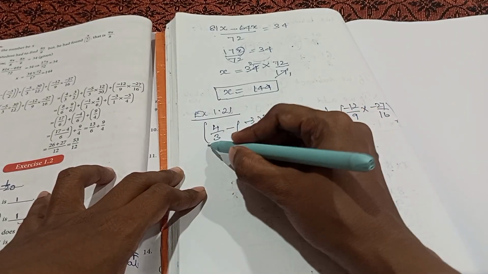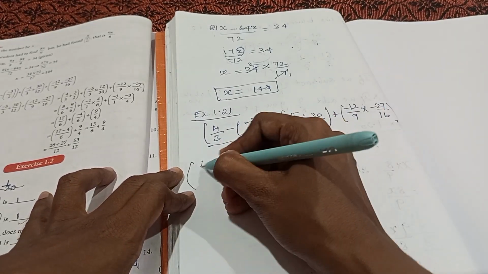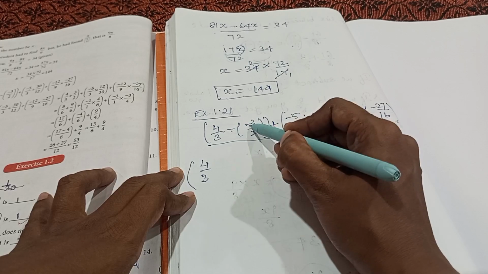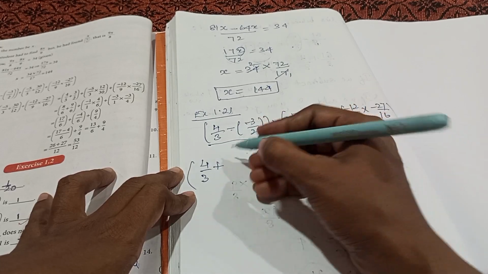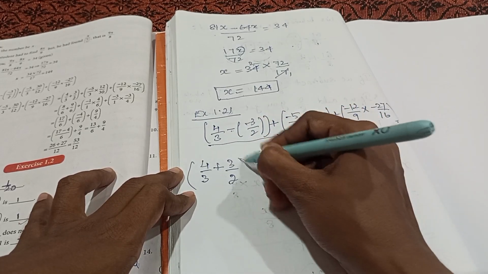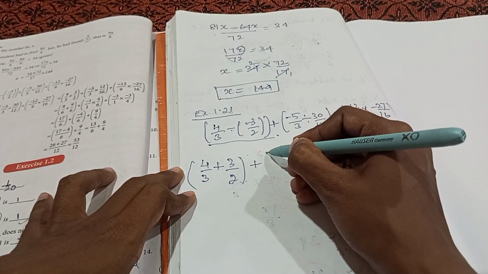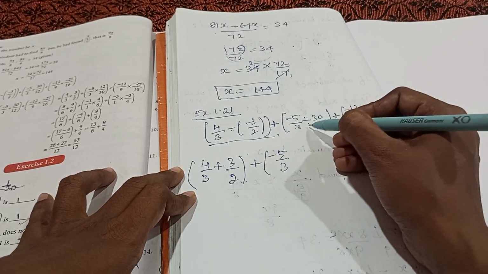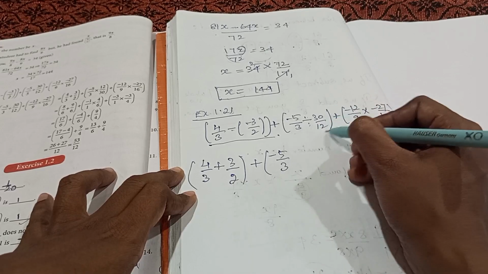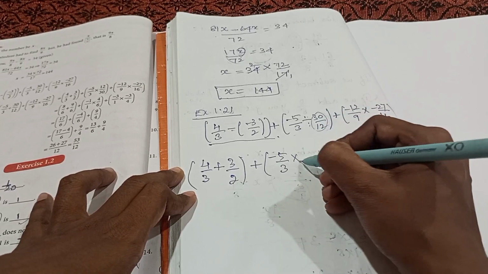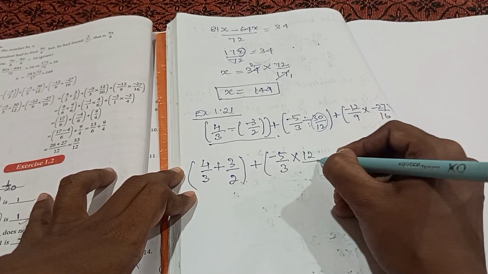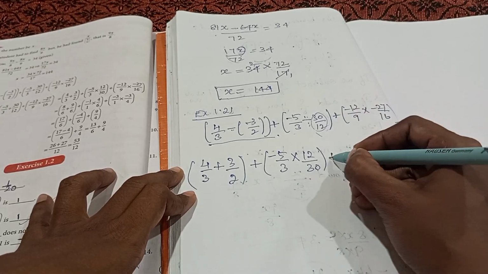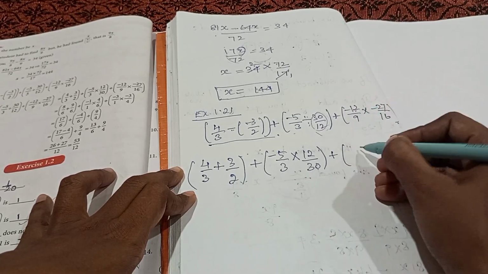Okay, you first see this bracket, 4 by 3. Now you see minus and minus sign, so minus into minus becomes plus, plus 3 by 2. Now next step, minus 5 by 3, and it is division. Division means it becomes multiplication with the reciprocal. So put the into sign and take the reciprocal of this one, that is 12 by 30. After that, put a plus sign and this one.